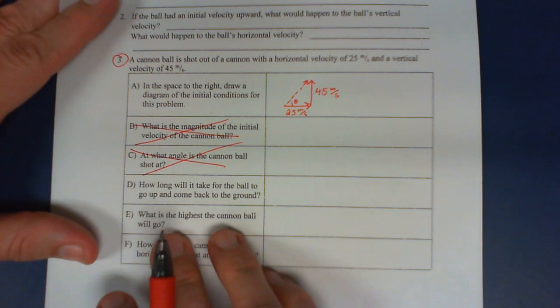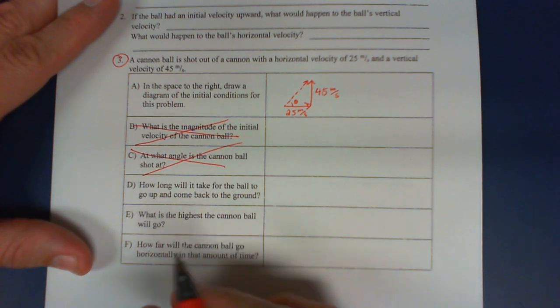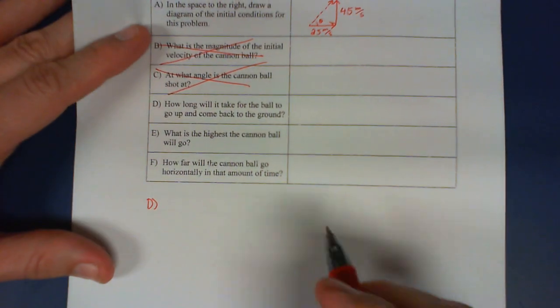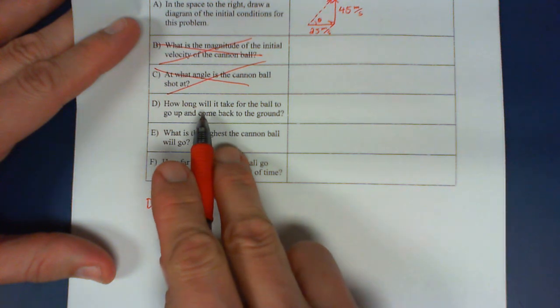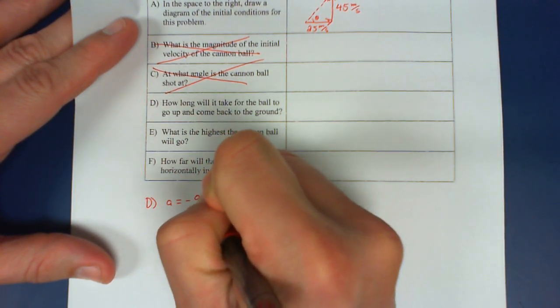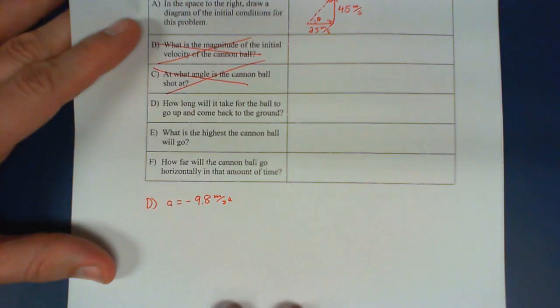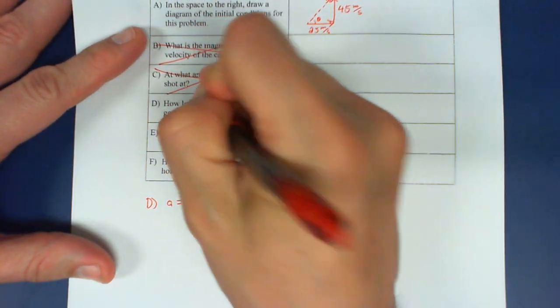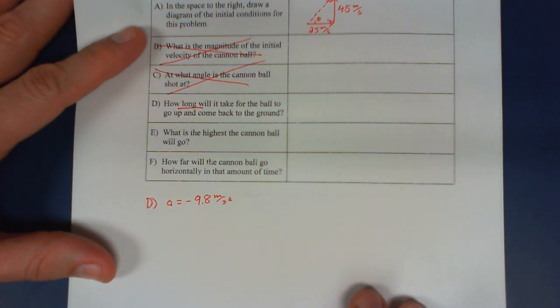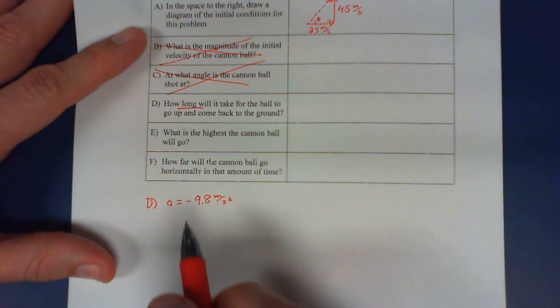How long will it take for the ball to go up and come back to the ground? All right, so on part D, we're going to look for what looks like the hang time. So first of all, we know that the acceleration is going to be equal to negative 9.8 meters per second squared. All right. So when we're talking about hang time, we're talking about the amount of time it takes to go up and come back down. The only thing that's going to affect that is going to be the vertical direction.